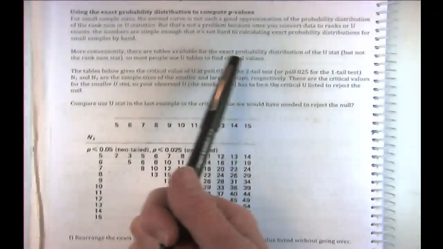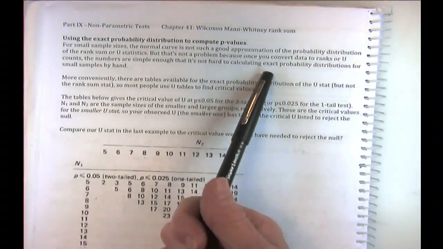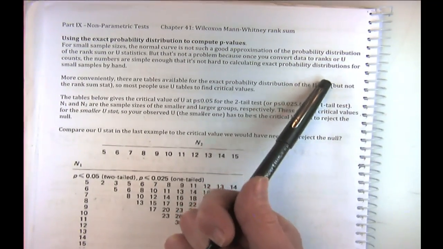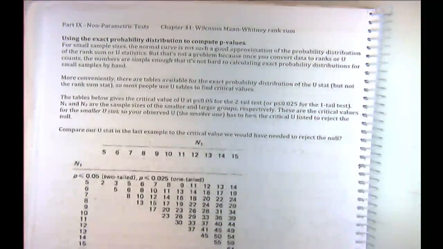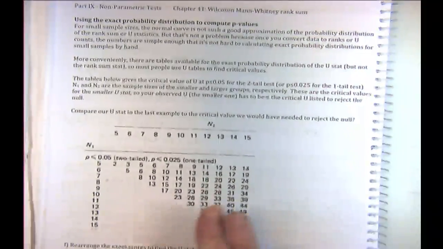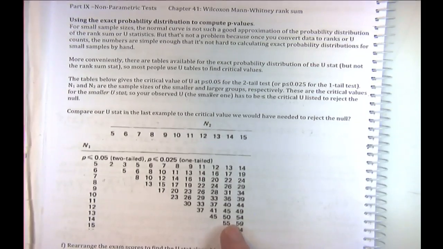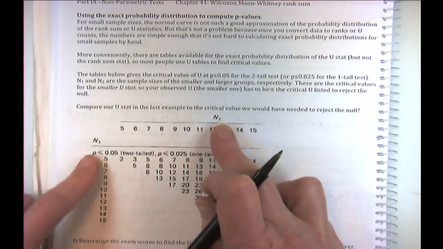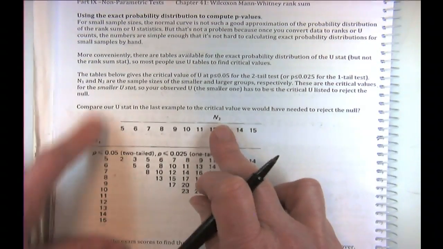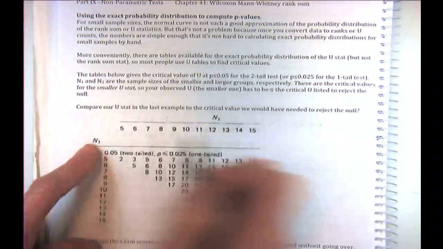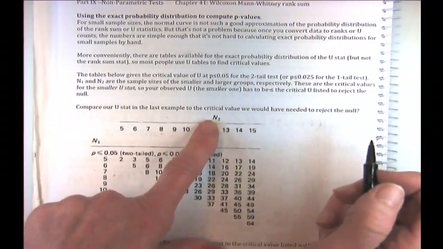And you could calculate the exact probability distribution by hand if you have really small samples, it's not that hard, but it's more convenient to use these tables. So this lists the critical values. And the convention is they have this N2 and N1, where N1 is the smaller sample size, and this is the bigger sample size.